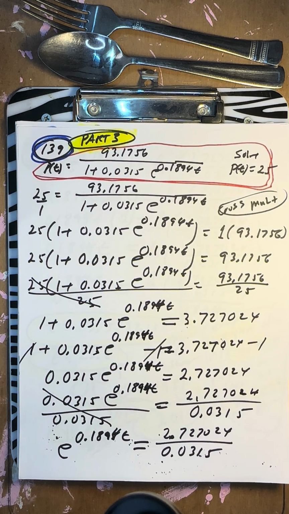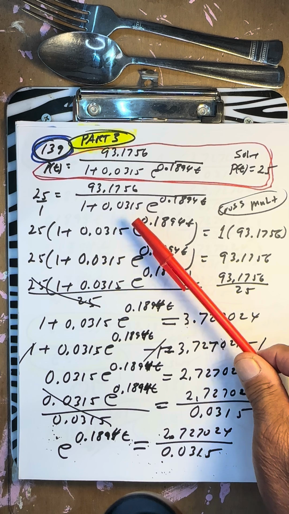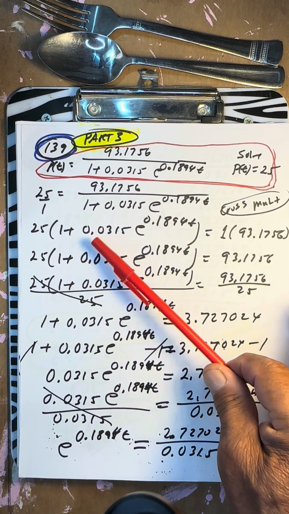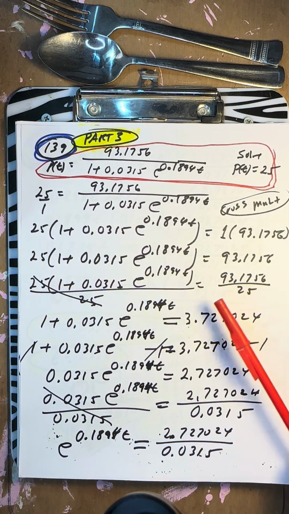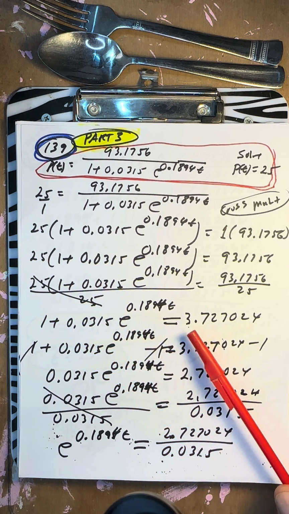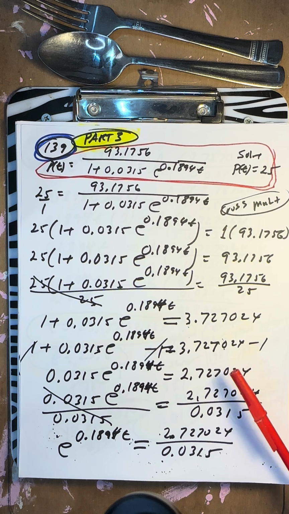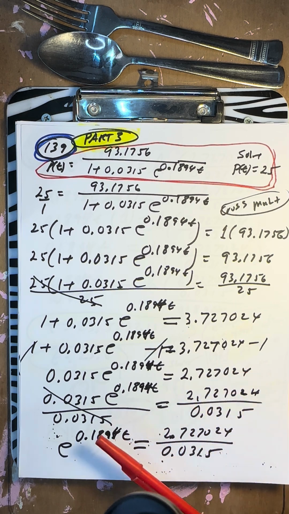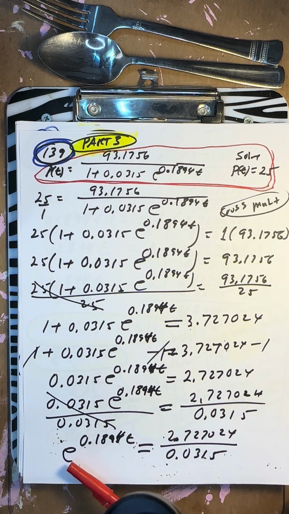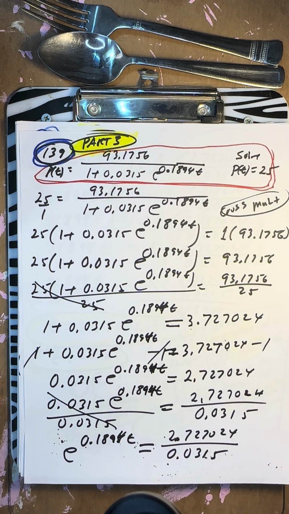And the question is, when did only 25% of the people have cell phones? Okay, so 25 equals this. Cross multiply again. We have this, divide by 25, divide by 25. So we have this number, and minus 1. So now we have 2.7, this number, divide. So e to the 0.1894 equals this.